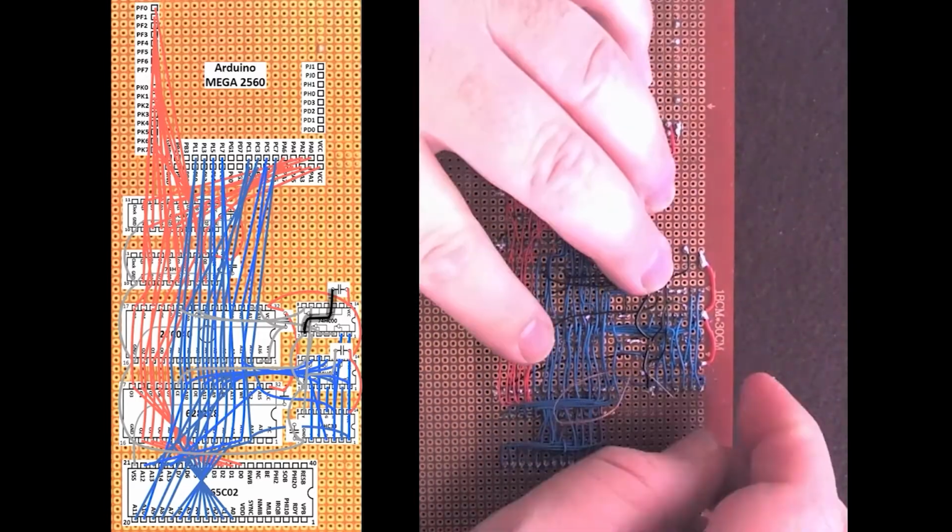And that's about it for the address bus. Next video will be the control bus, and then after that, we'll actually try and get this puppy to work.